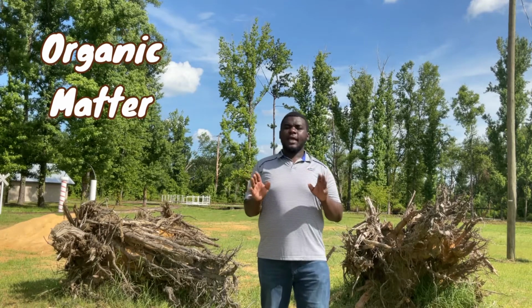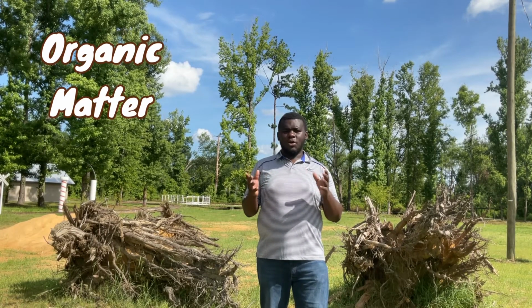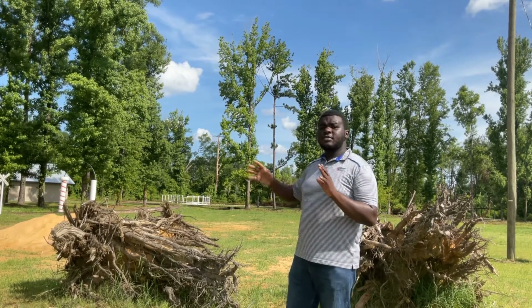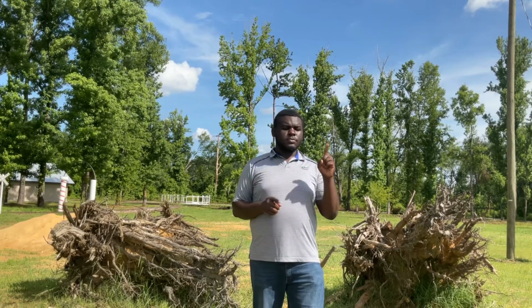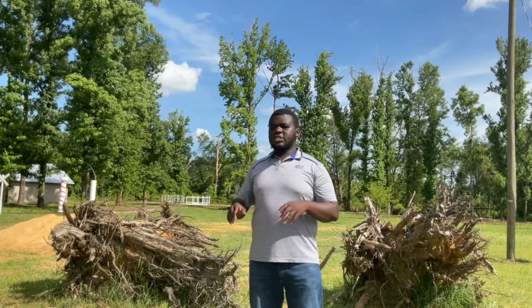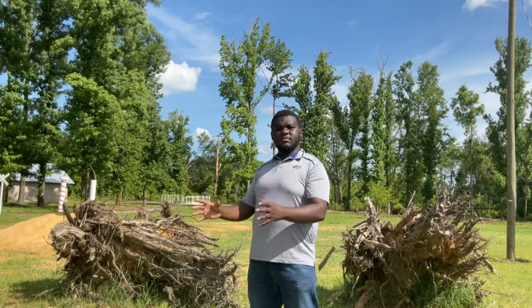Organic matter is matter that contains carbon. So even though these are dead, they still contain carbon. Thus, they are organic matter. Other examples of organic matter are plant residues and microbial biomass. Now, microbial biomass, that is just a number of microorganisms in a given section.